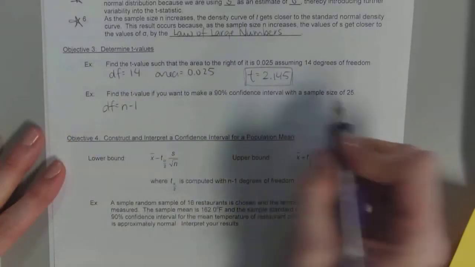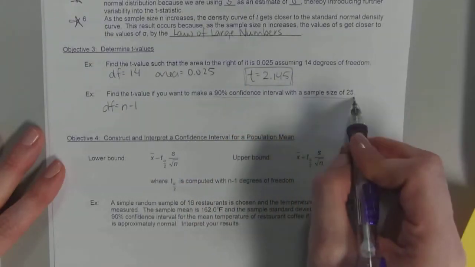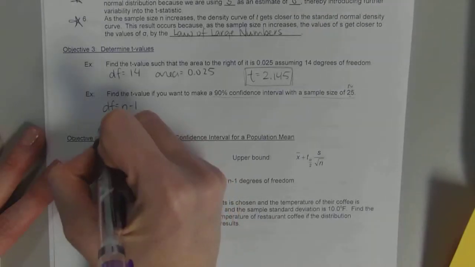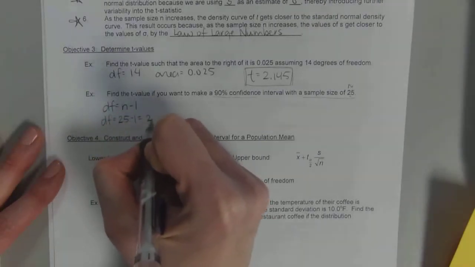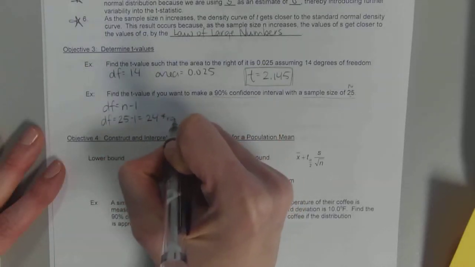That's n minus 1, but we have a t-value if you want to make 90% confidence with a sample size of 25. So what is this? That's our n, right? So what will our degrees of freedom be? 24. Is everyone okay with that? So that tells us what row.